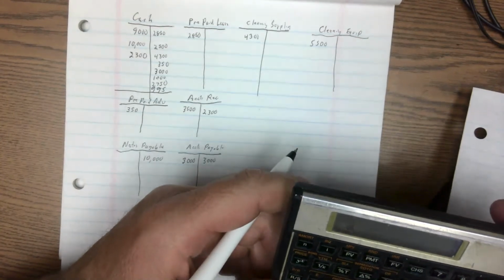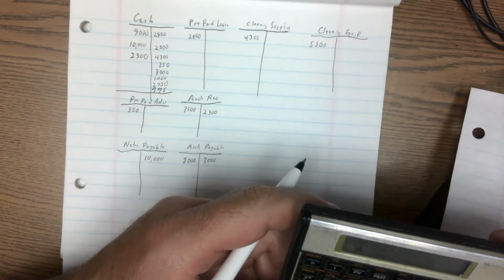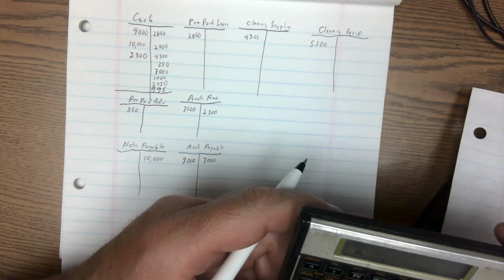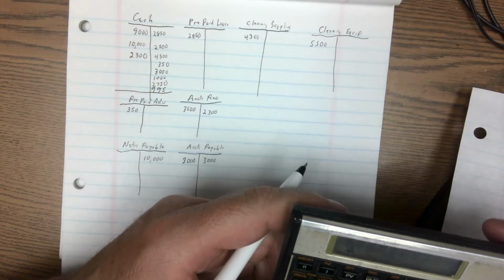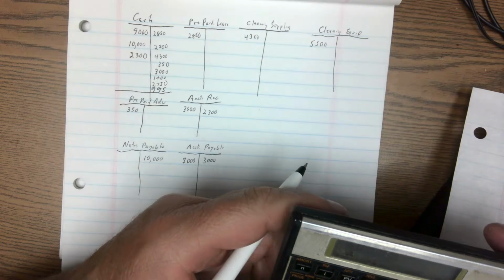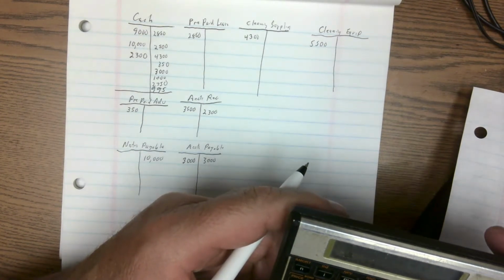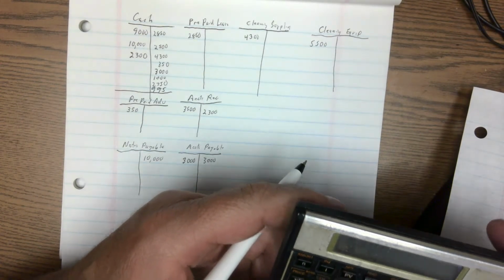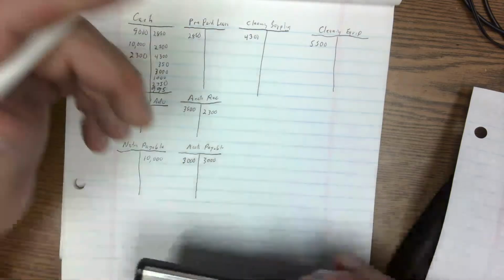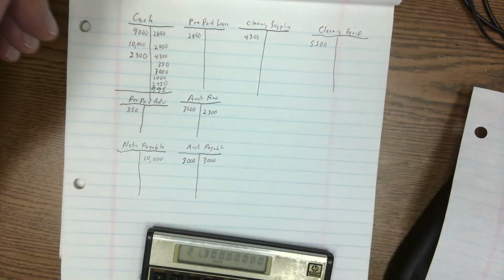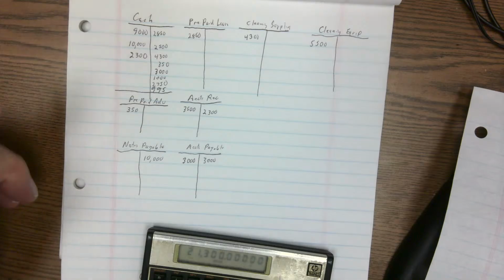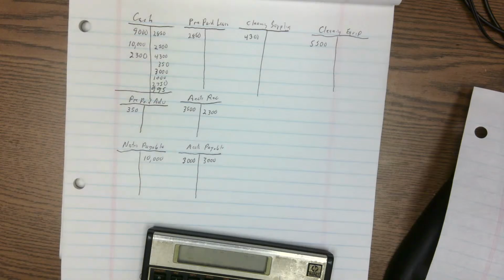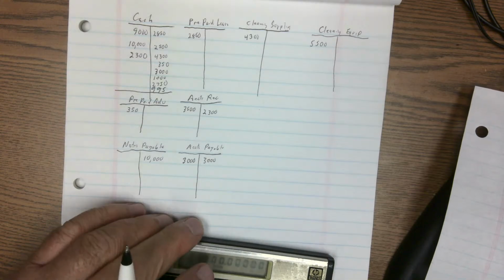And so we do the 9,000 plus 10,000 plus 2,300. So that's 21,300. I'm just going to store it in my calculator there.